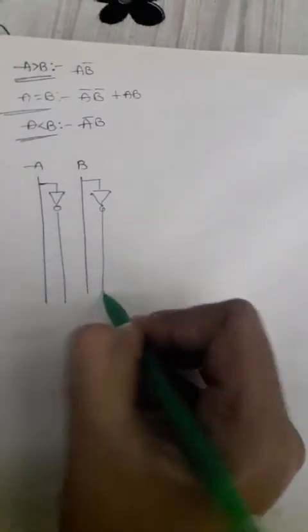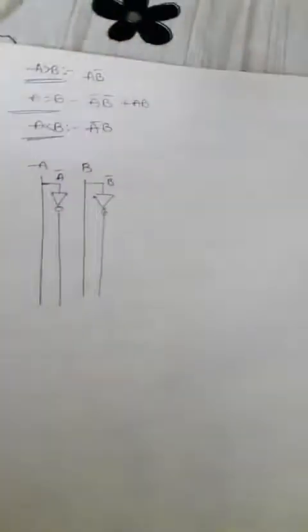So first I have to consider A and another one is B. We are having two inputs now. In some of the cases we are having the complements also, so you can consider the complement part also here. This is the A complement and for this I can take B complement.